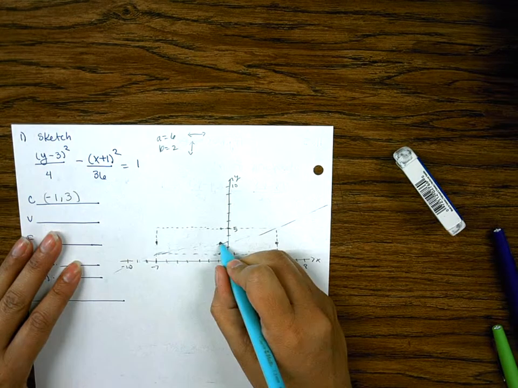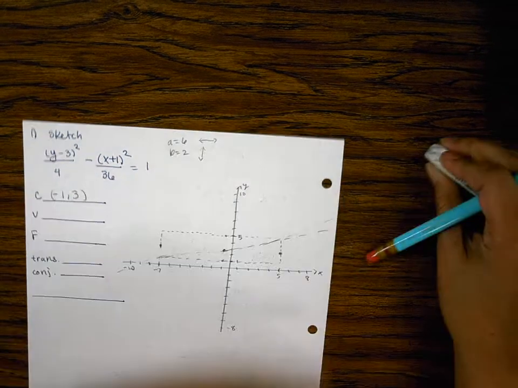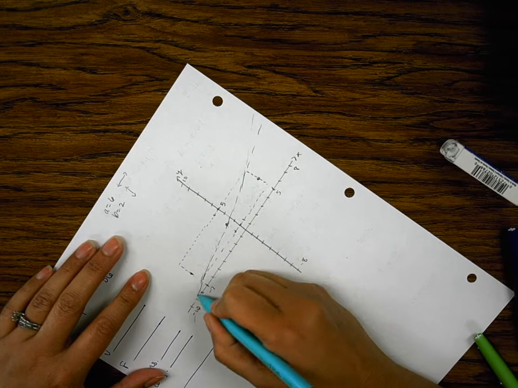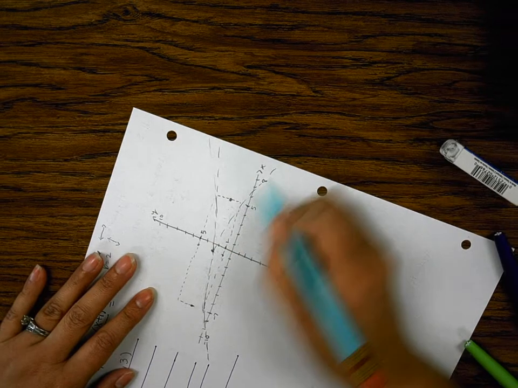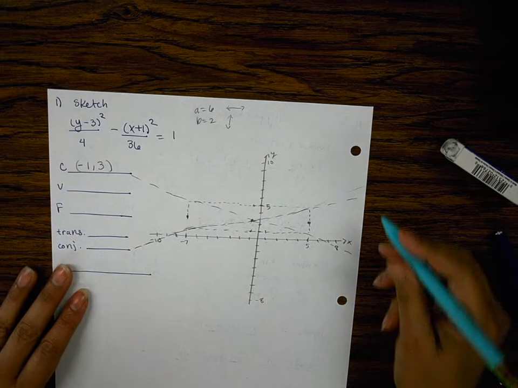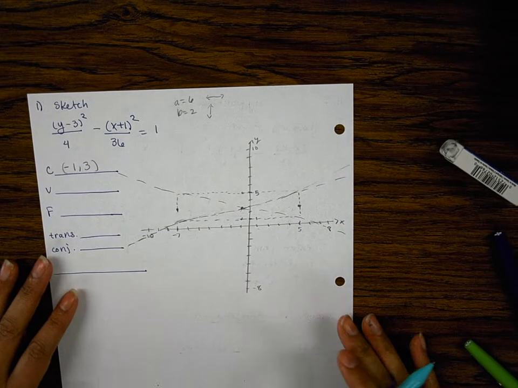Let's see if I can do this again. You will have graph paper on the test, so it's not going to look as horrible as mine does.